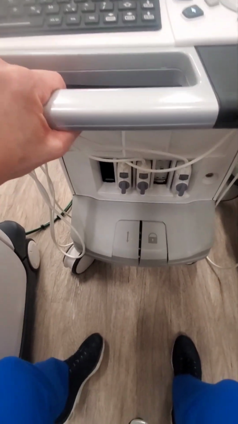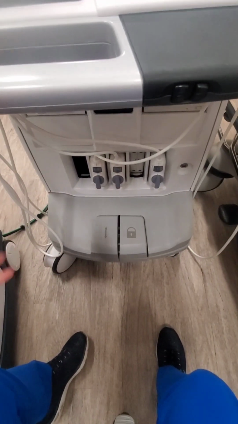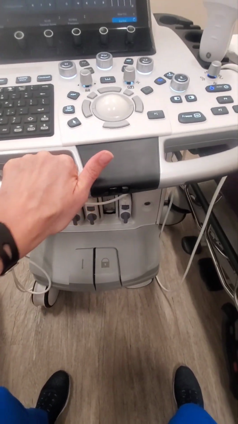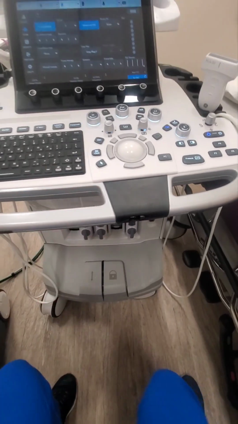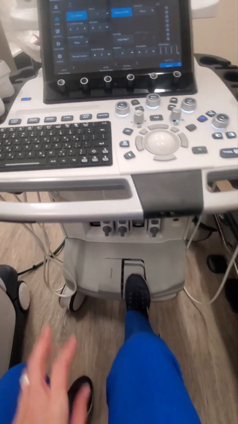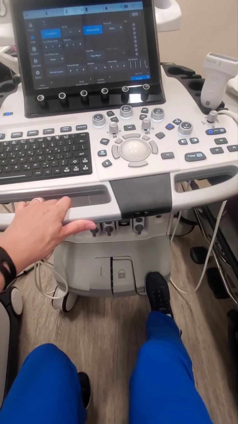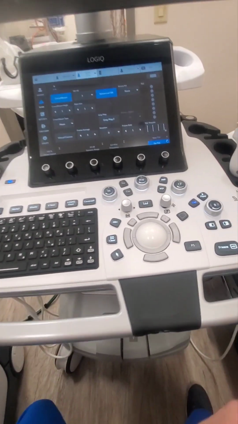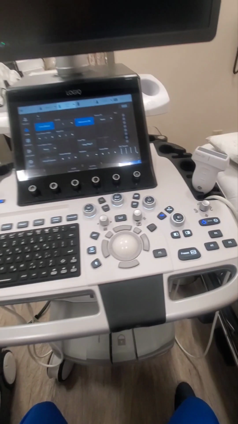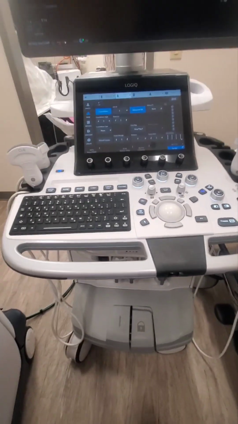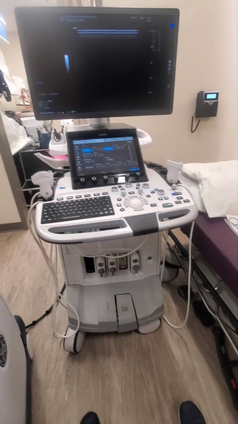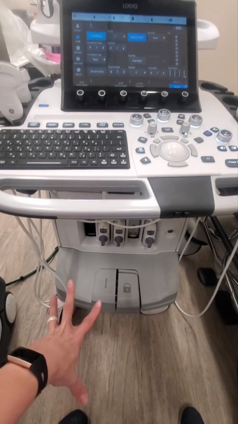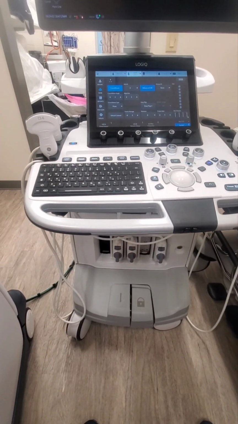When they're both released like this, then you can move the machine side to side and adjust it, get it next to the bed, and then you can lock it so that it's held in place. So, as you're pushing on it and moving things and guiding an interventional procedure, your machine doesn't roll away from you, right? Okay, so the console, the foot pedals.